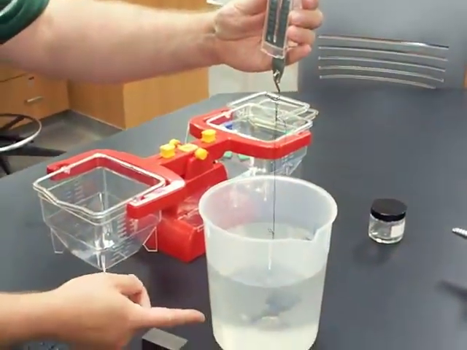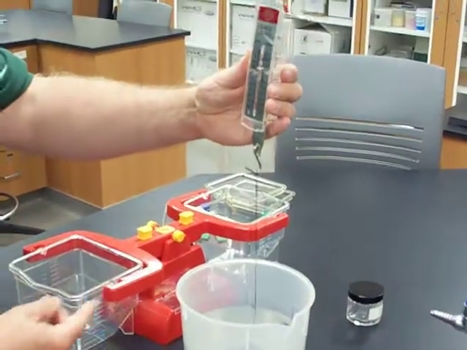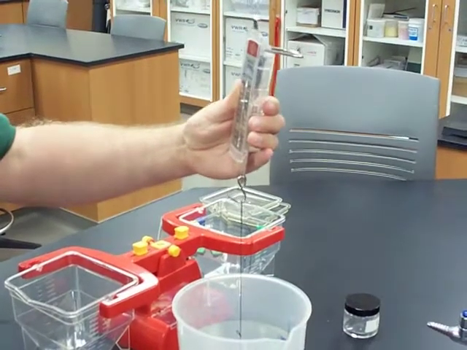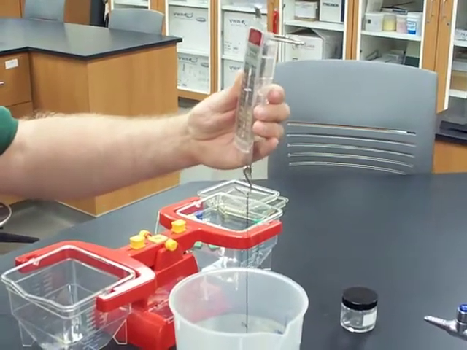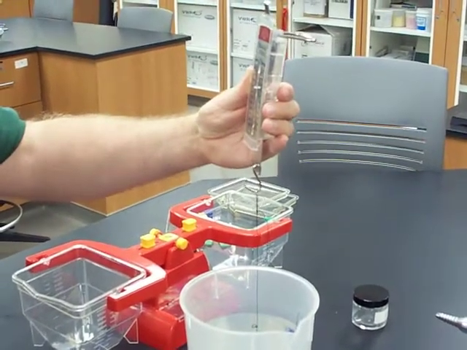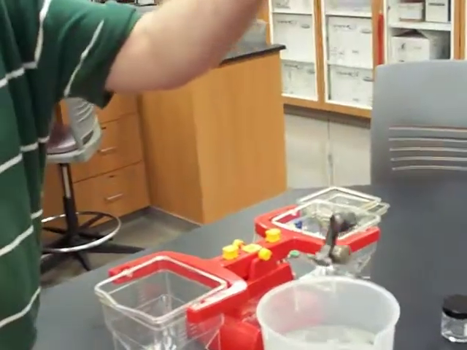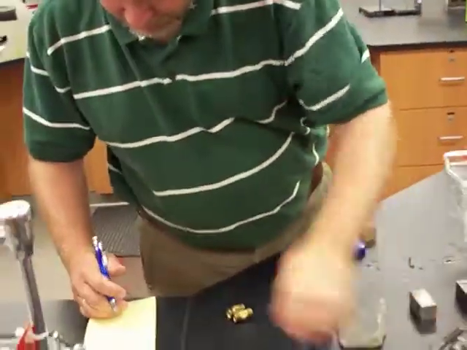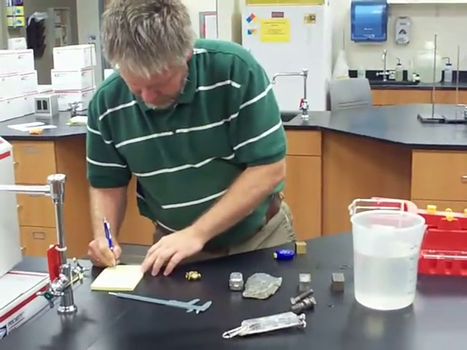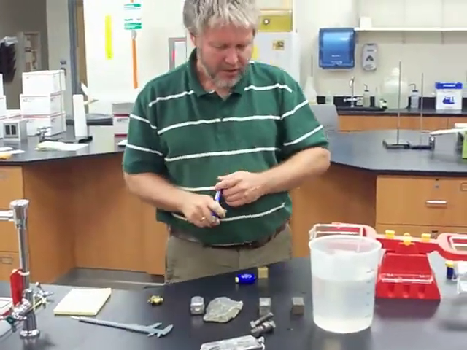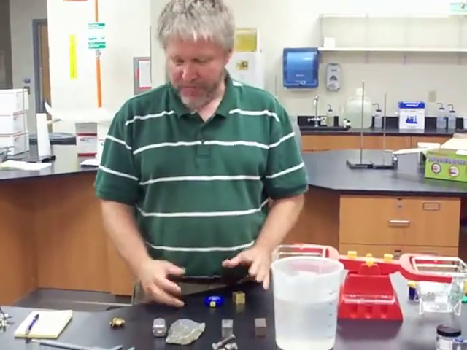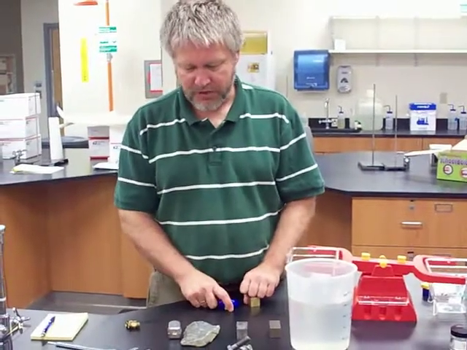I have to make sure that it doesn't touch the bottom and that it's totally immersed in water, and I'm measuring 145 plus minus 3 grams, because I cannot measure any more accurately. Okay, and those are the measurements, and then I'm going to do the calculations for the density.